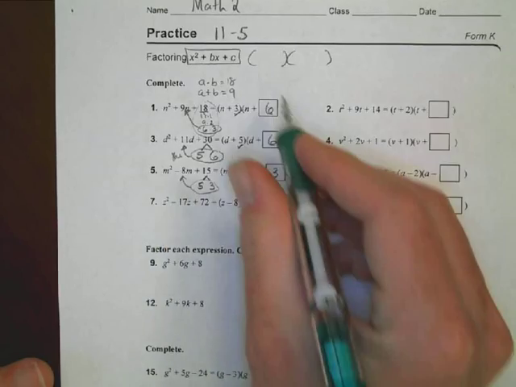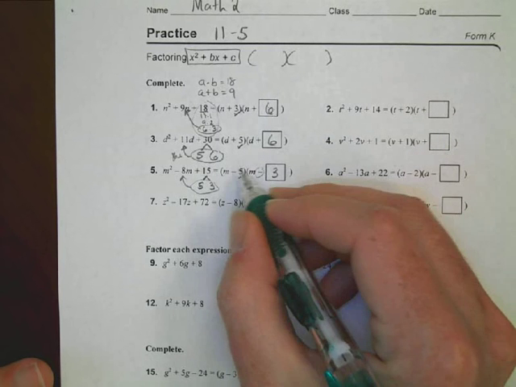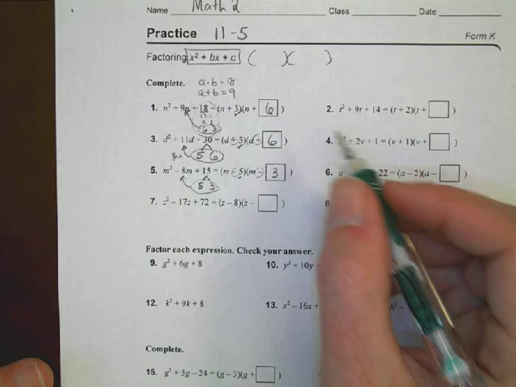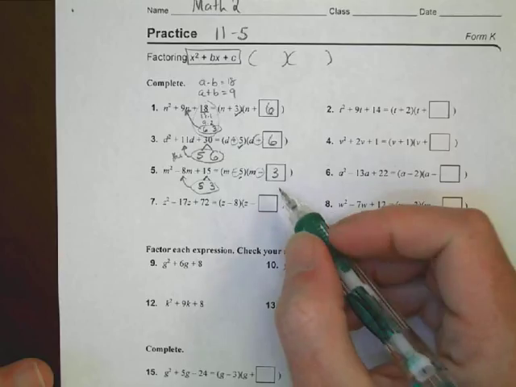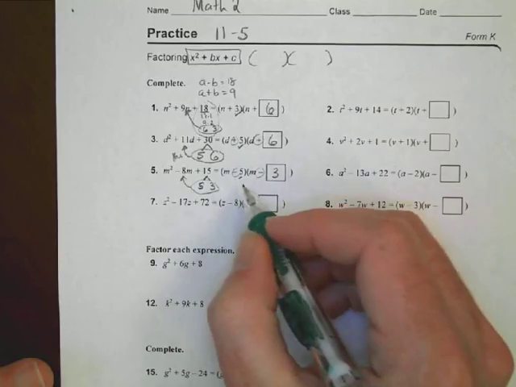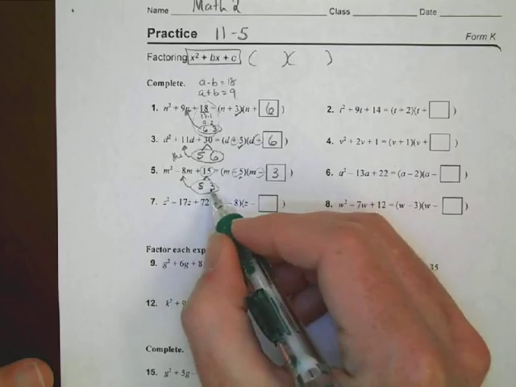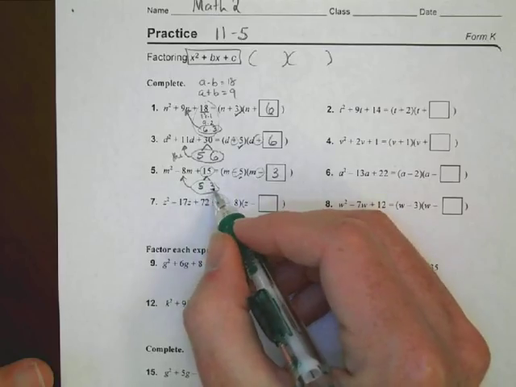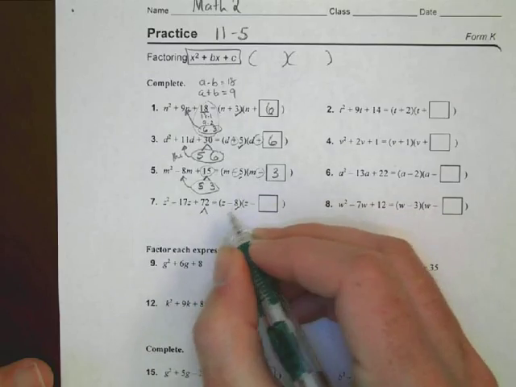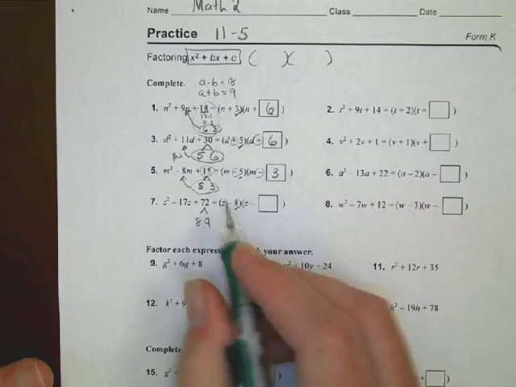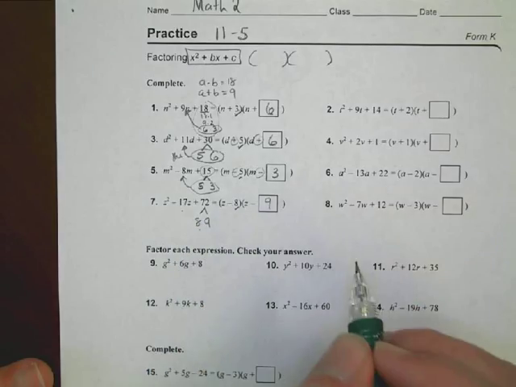Now I'm going through this rather quickly, and I'm not concerned right now about the minus or the plus, but I will be as I move further down this worksheet. For now, they just want to help you get the hang of breaking apart this last term into two parts that multiply to give you 15 and add together to give you 8. So 72 breaks apart, they gave us an 8 already, into 8 and 9, and 8 plus 9 gives me 17, so the missing term here is 9.